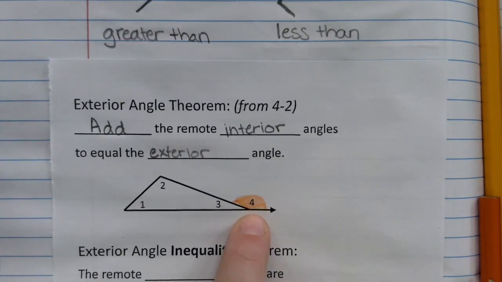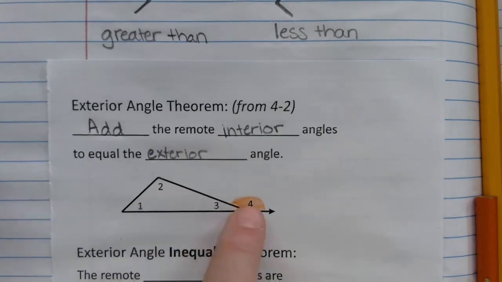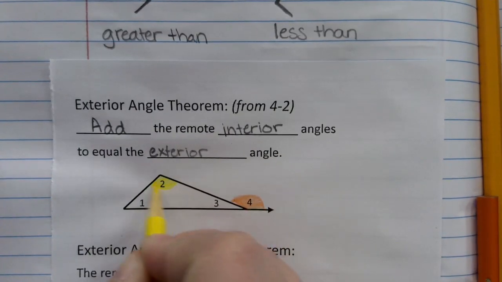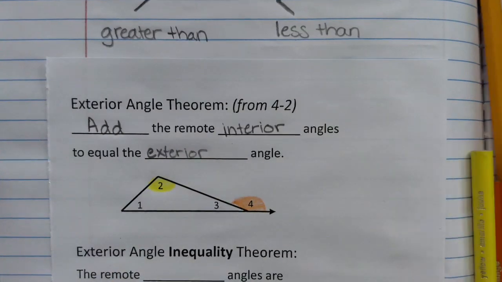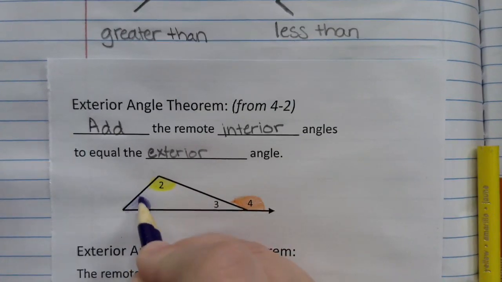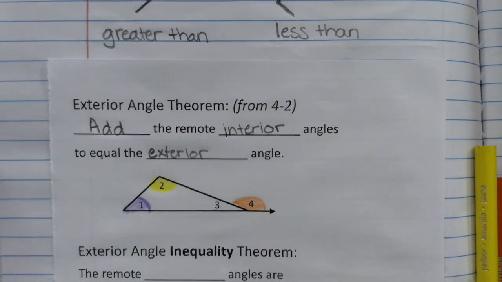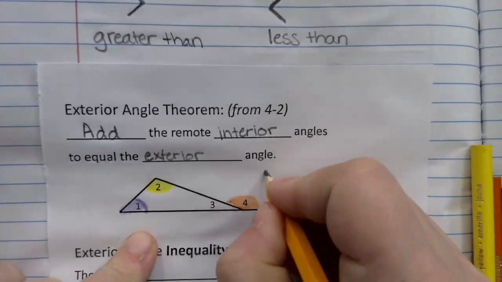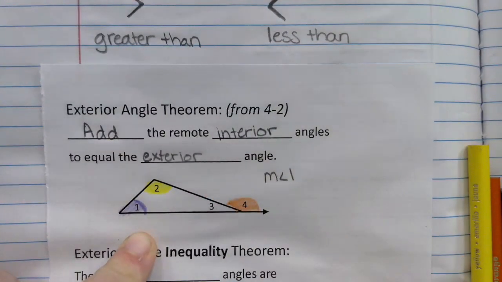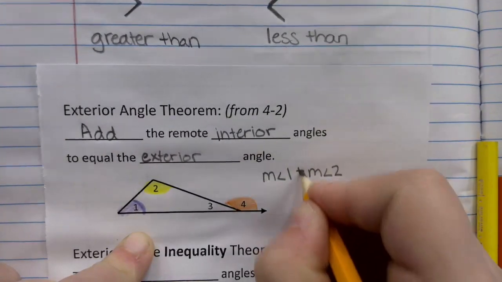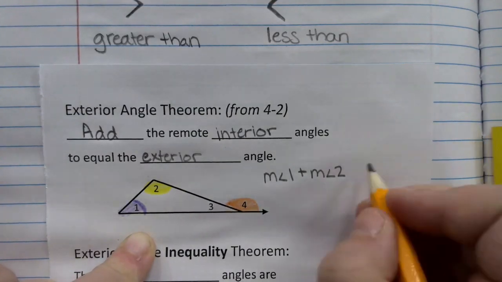4 is the exterior. 2 is one of them because it's inside and it's not next to that 4. Remember, remote means further away. So what other angle's inside but further away? 1. So way back in 4.2, what we learned was that if I added the measure of angle 1 plus the measure of angle 2, it was equal to the measure of angle 4.